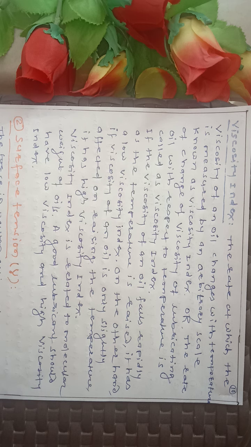So here, if the viscosity of oil falls rapidly with increase in temperature, then it has low viscosity index. And viscosity index is again related to the molecular weight of oil, right? So if the molecular weight is high, then viscosity index is high. And what is the characteristic of a good lubricant? A good lubricant should have low viscosity and high viscosity index.